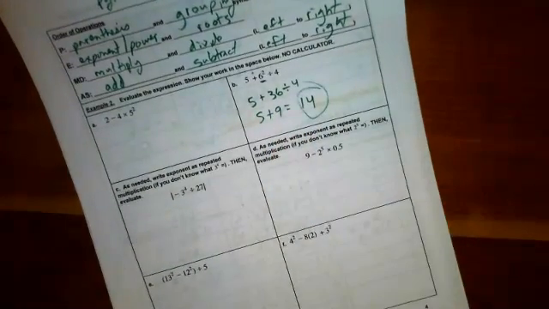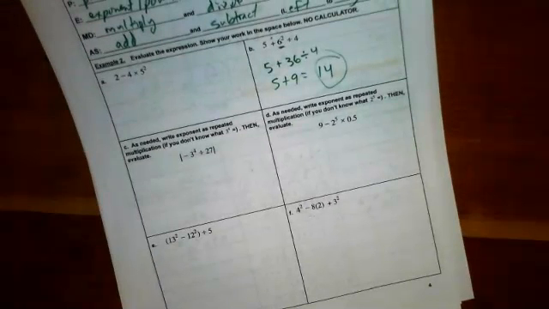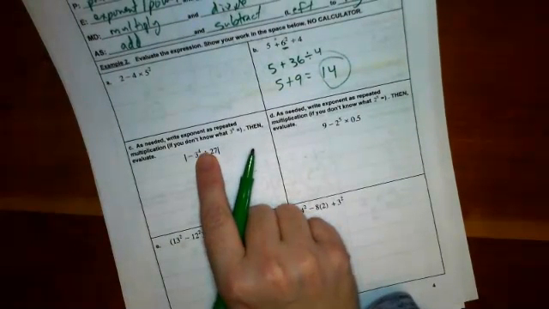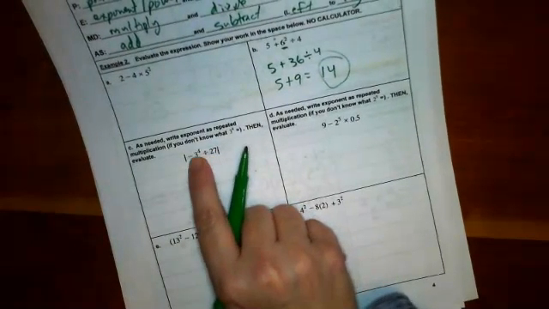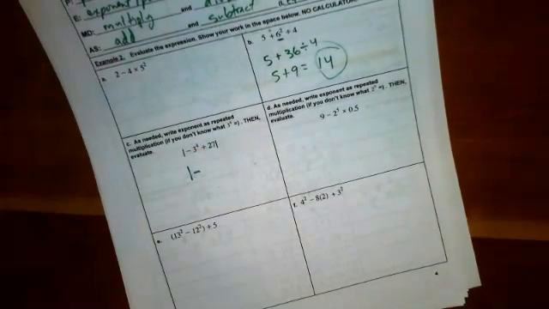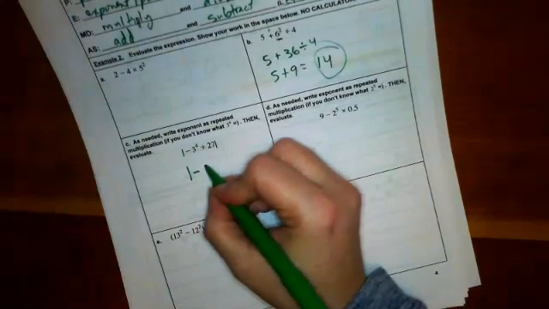Okay, these are kind of fun little problems. Let's look at C. As needed, write the exponent as repeated multiplication if you don't know what 3 to the 4th is, for example. Okay, so we have a negative 3 to the 4th. That 4 is not attached to the negative. So that negative stays out front. 3 to the 4th is 81.